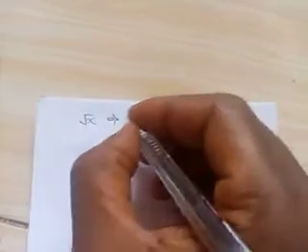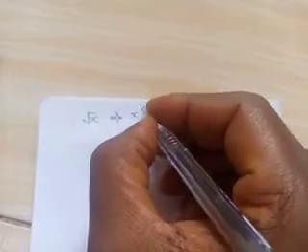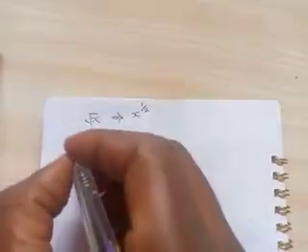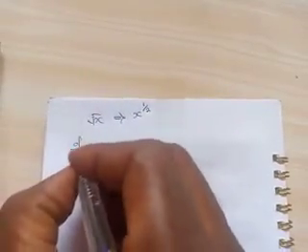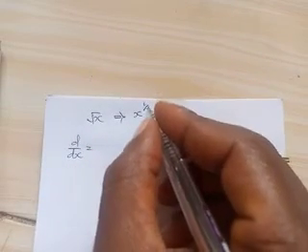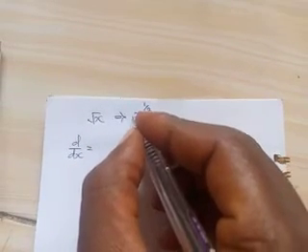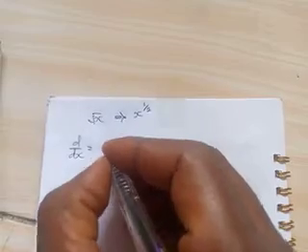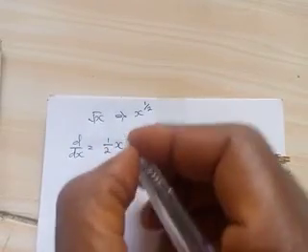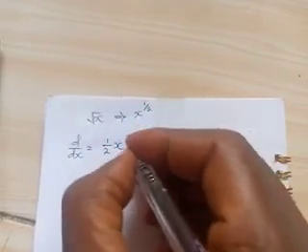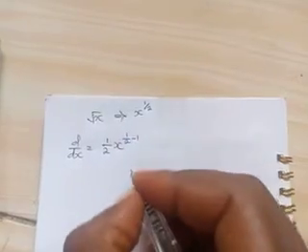If I'm asked to find the derivative of root x, according to laws of indices, this is the same thing as saying x raised to power 1 over 2. So for me to differentiate with respect to x, it is 1 over 2 times 1 will give me 1 over 2x. Then up here, I will have 1 over 2 minus 1.